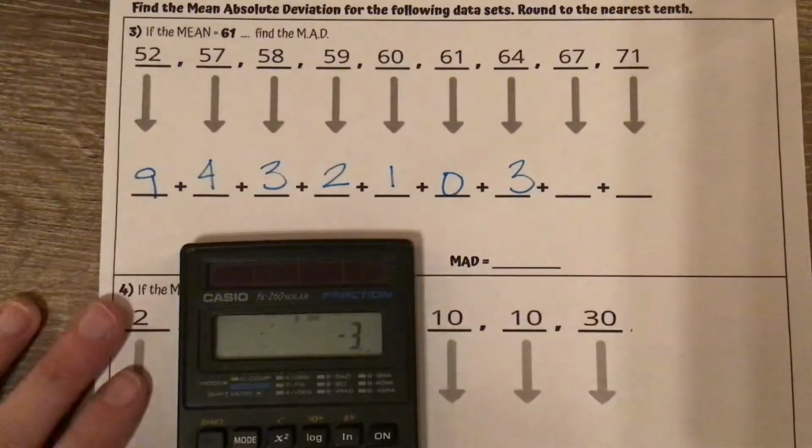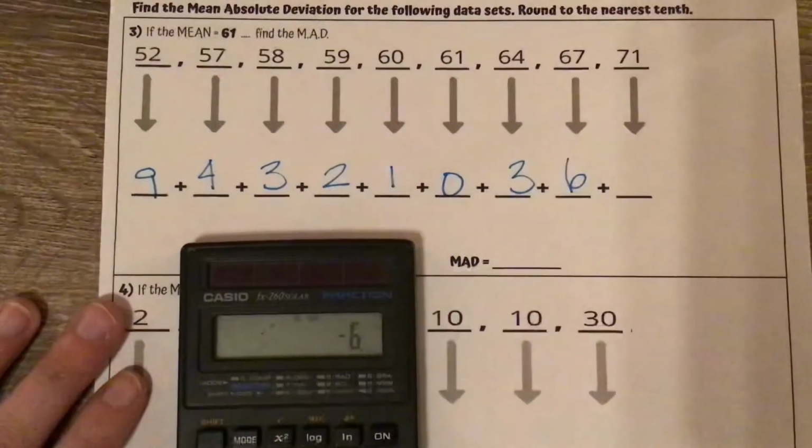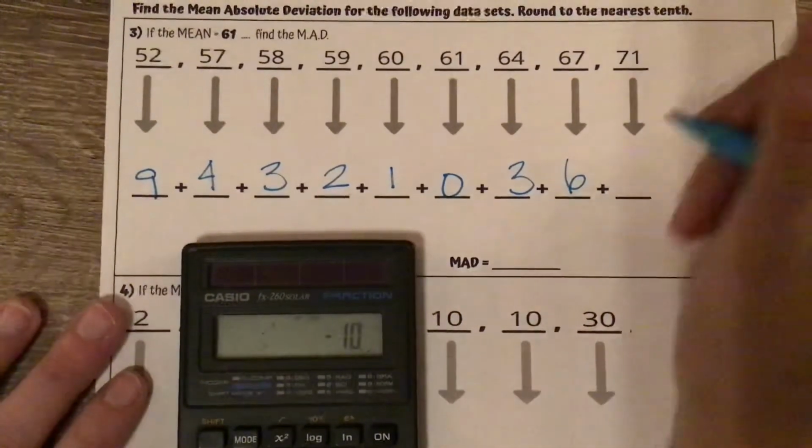It's always going to be a positive distance, whether it's above or below. 61 minus 67 is 6. Ignore that negative. 61 minus 71 is 10.